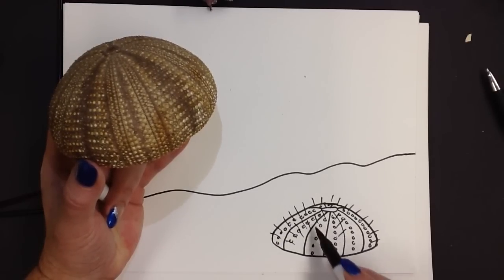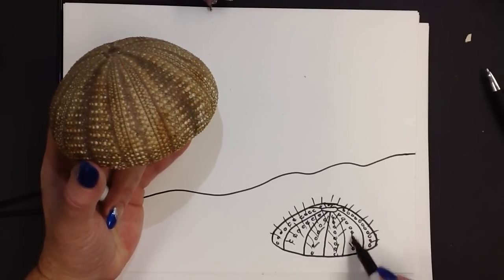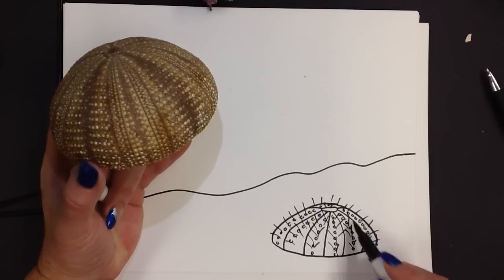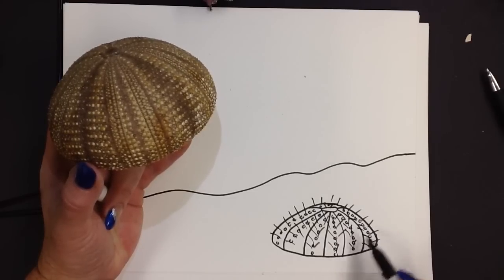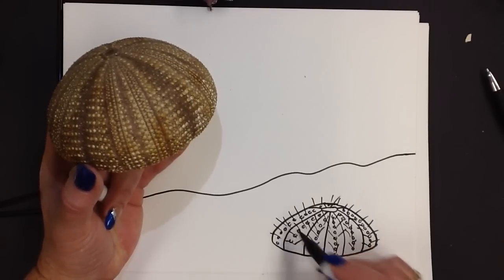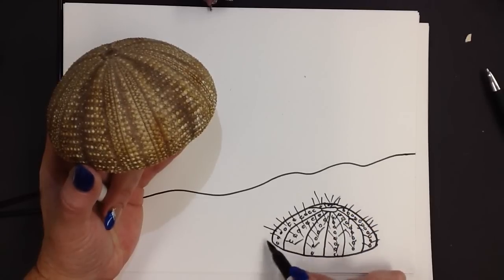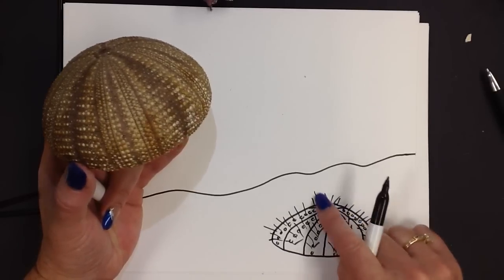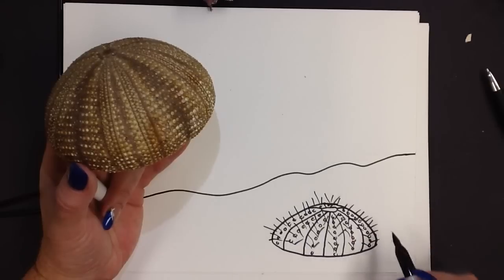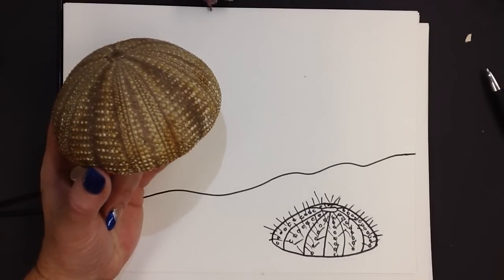And the spikes are used for protection and for movement. And you know, you don't have to put as many spikes in, just so that you get the feeling that it's spiky. This one was a mistake. I would want to keep them all about the same height. They did not vary when I saw the spikes.